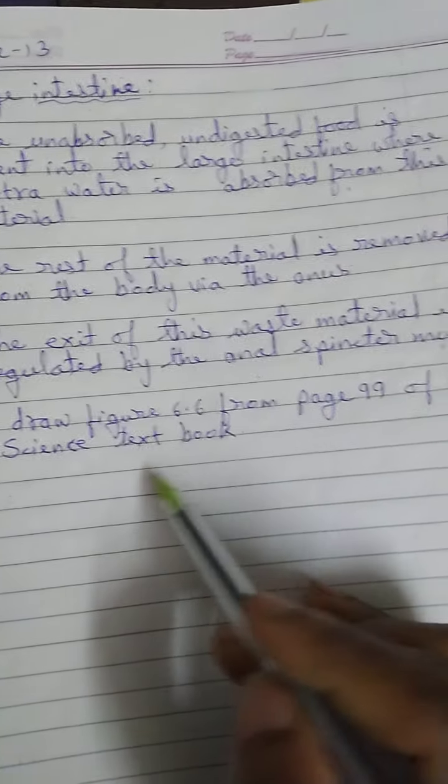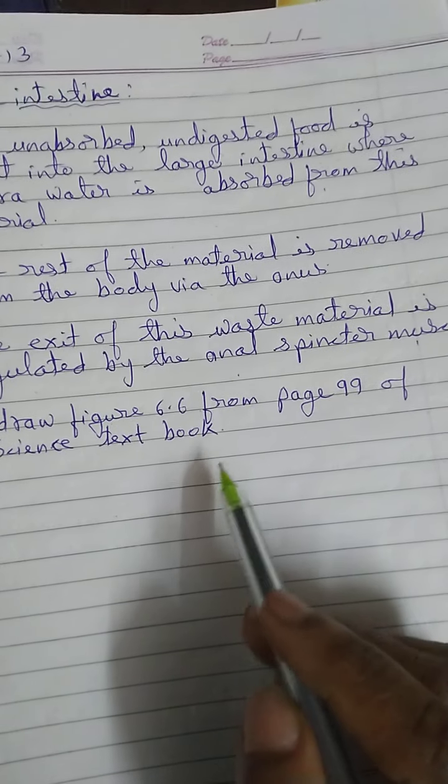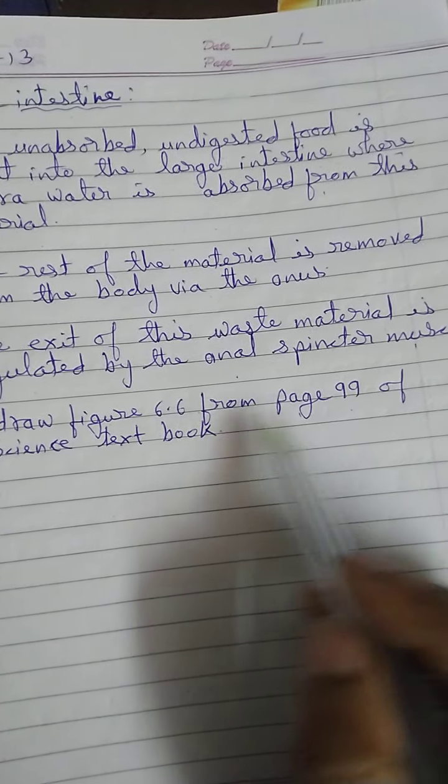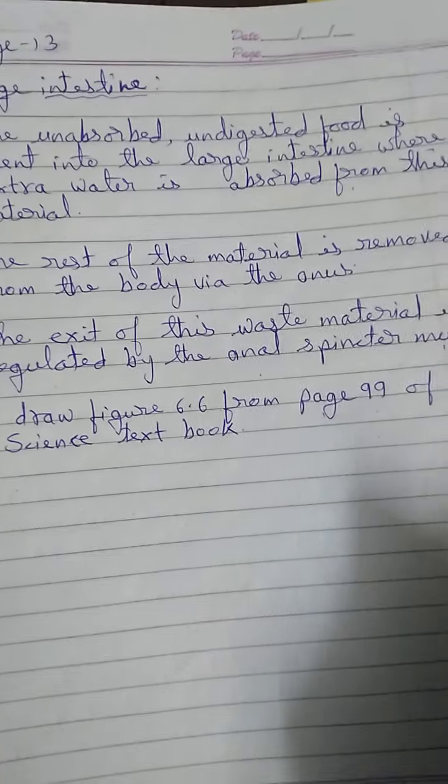After writing this much, you have to draw the figure of the digestive system from page number 99, figure 6.6. For today, that's all.